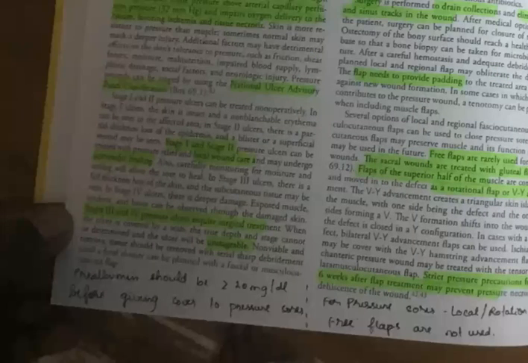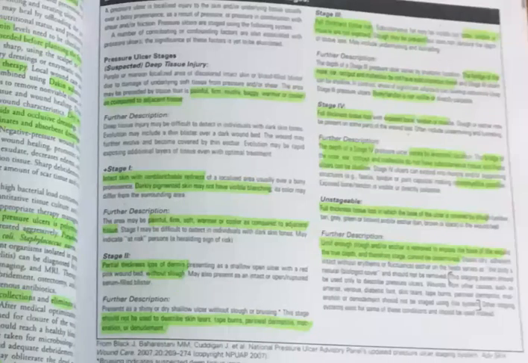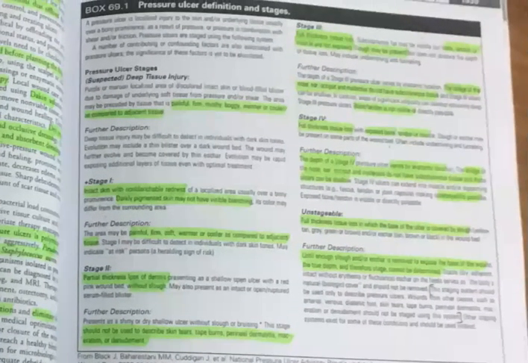So there is a National Pressure Ulcer Advisory Panel classification. It is given in the box, so we'll see the box. Here they have given the different stages of pressure ulcers. Before stage 1, there is a stage called suspected deep tissue injury. Suspected deep tissue injury is a purple or maroon localized area of discolored intact skin, or a blood-filled blister, due to damage of the underlying soft tissue.